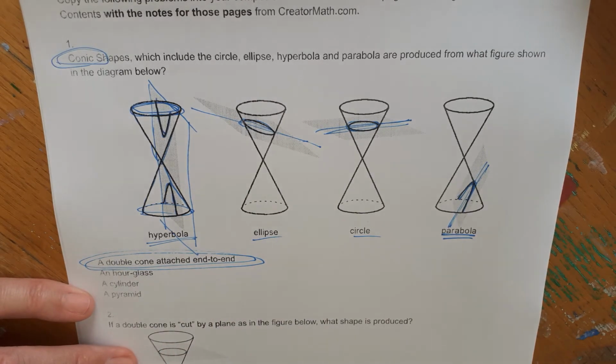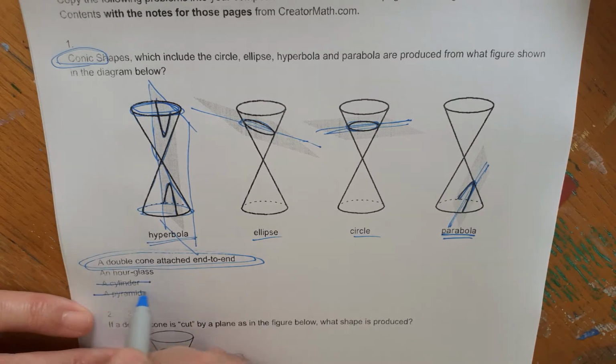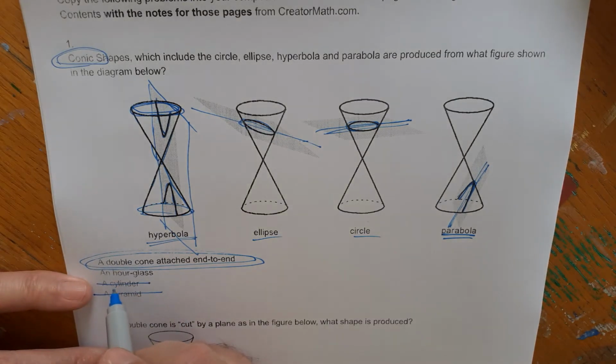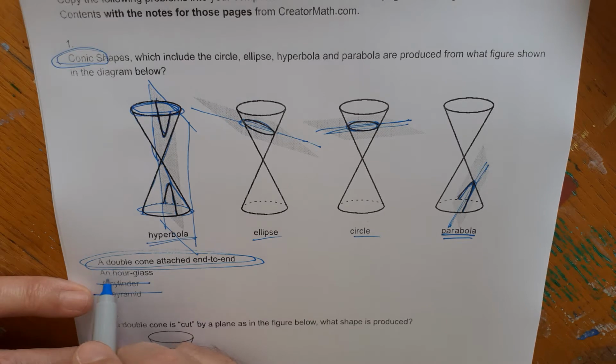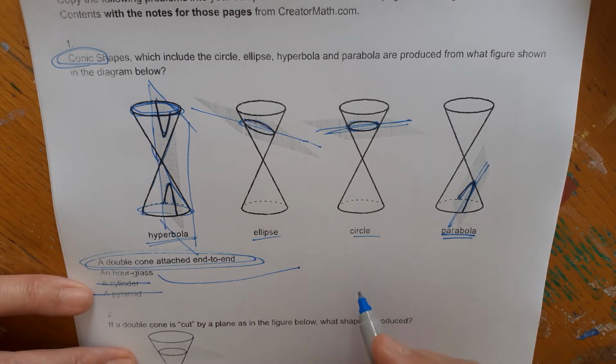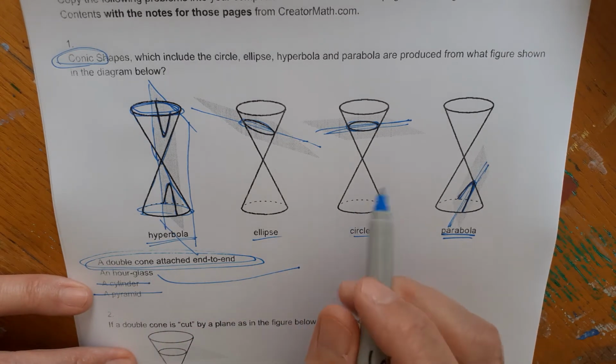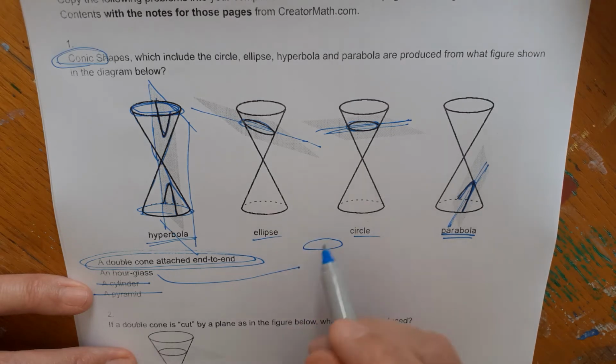And it's the shape that produces our conic shapes. So some other options are here: cylinder, no it's not a cylinder; pyramid, it's not a cylinder. And then the idea of an hourglass, right? I don't know if you know what an hourglass is. You've seen the sands through the hourglass. That does look a little bit like a double cone, but it's not.